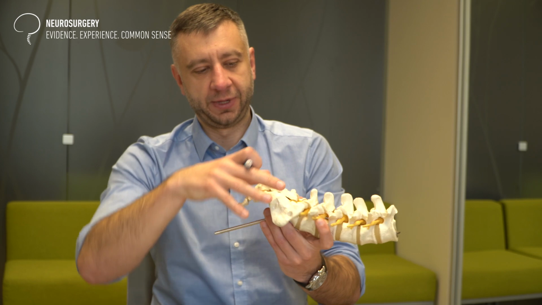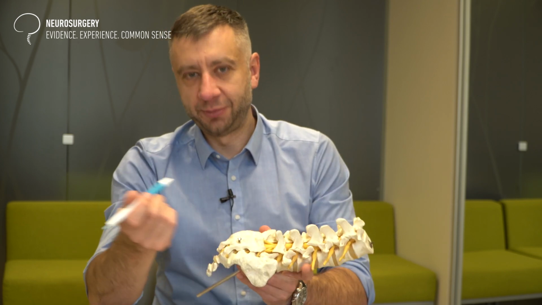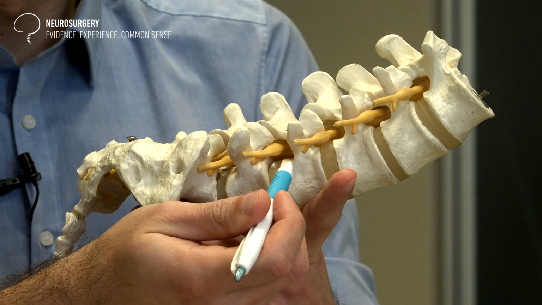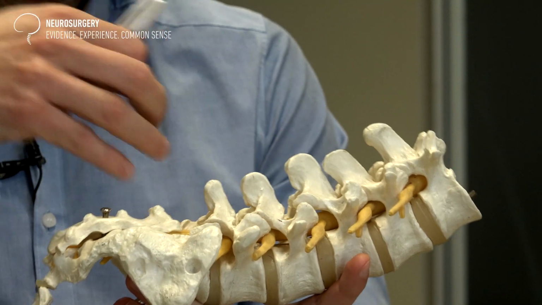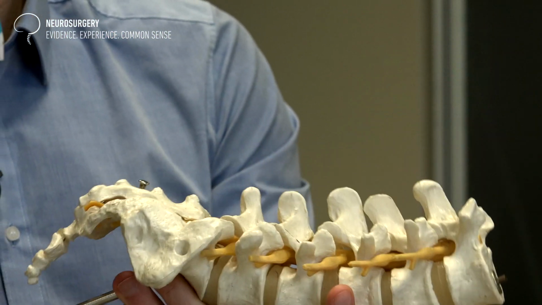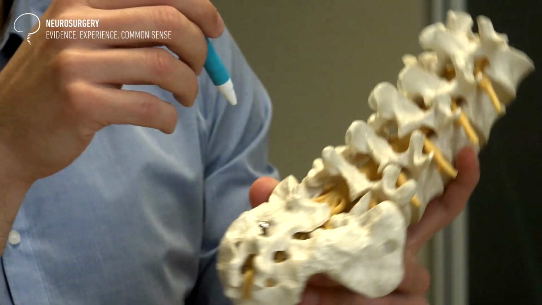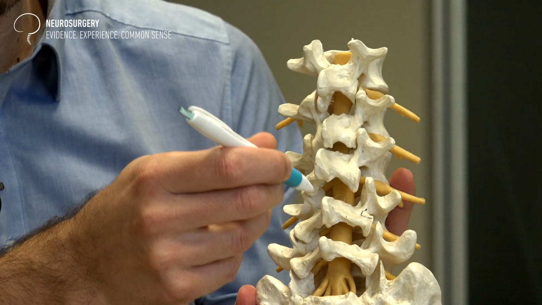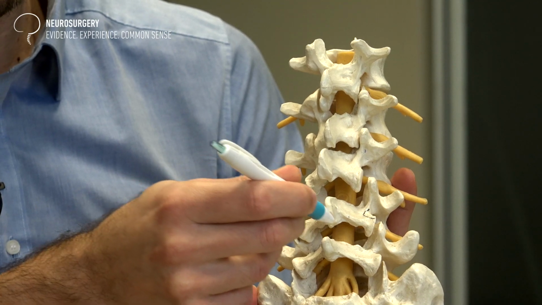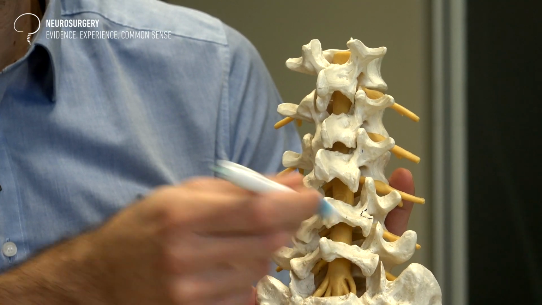It is a standard, quite commonly used surgical procedure, which is performed under general anesthetic. Patient is lying on his or her belly. Let's imagine we need to take away disc herniation between L4 and L5, which means between the 4th and 5th lumbar vertebrae, from the right side. So I will turn the model so you can see better. That means we need to make a small incision just above the L4 and L5 interspace.